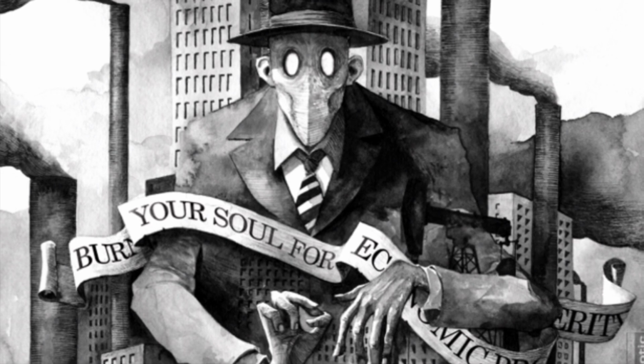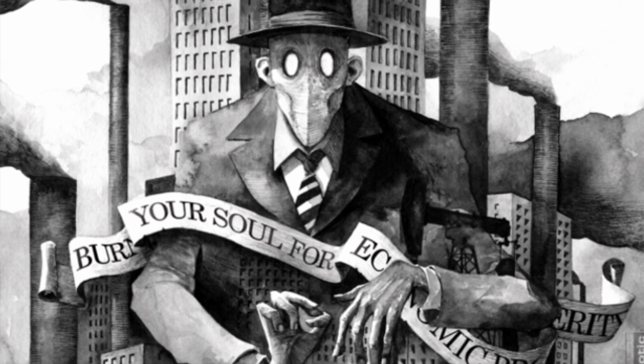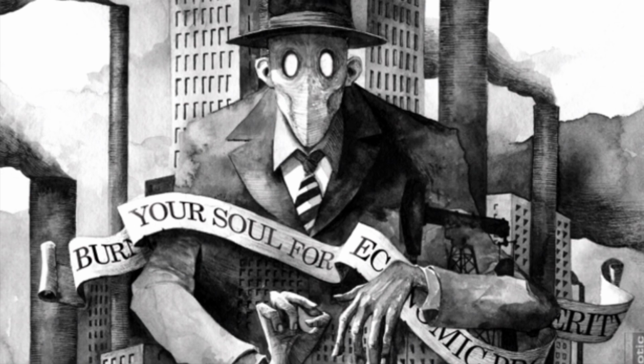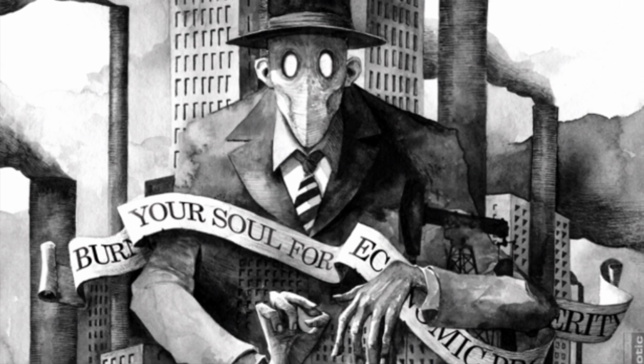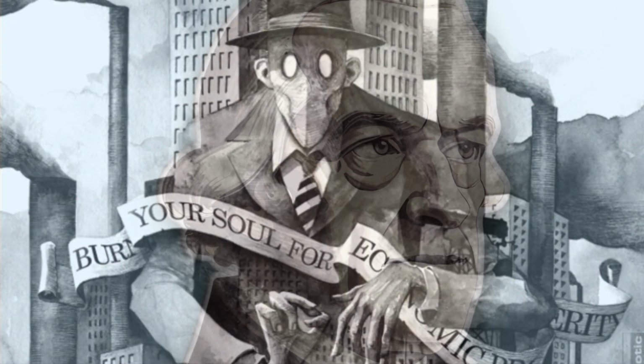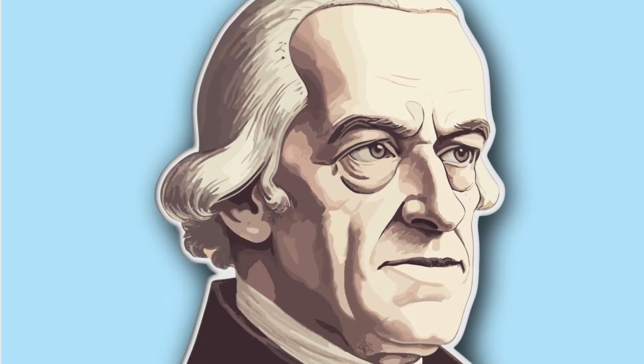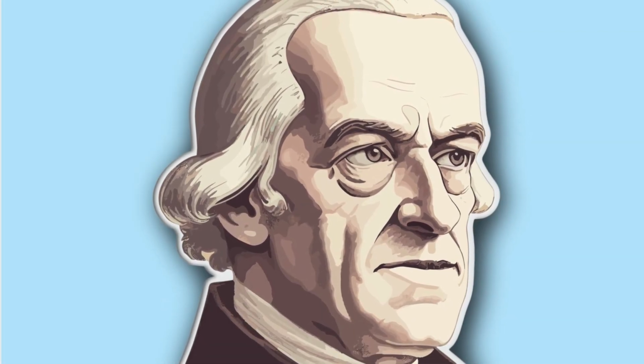Here are a few key differences. Role of the state. Liberalism sees a limited role for the state, ensuring public welfare, providing public goods, and maintaining market regulation. Neoliberalism, on the other hand, pushes for almost no regulation, seeing the market as the only true force for economic growth.